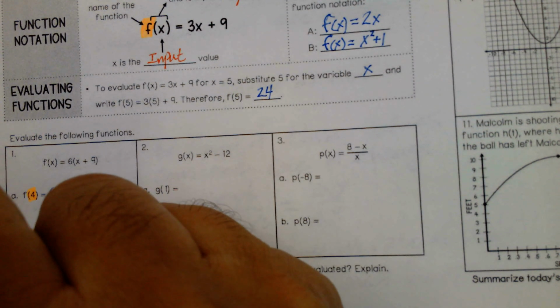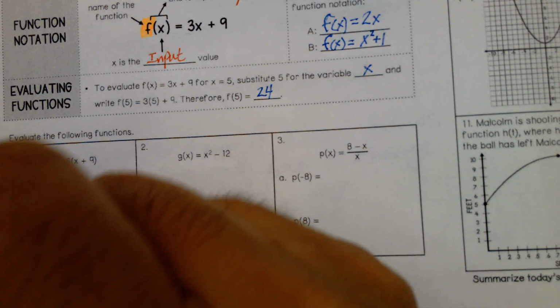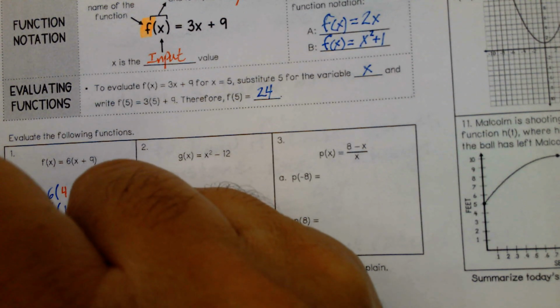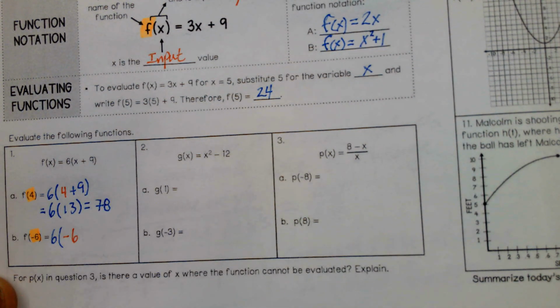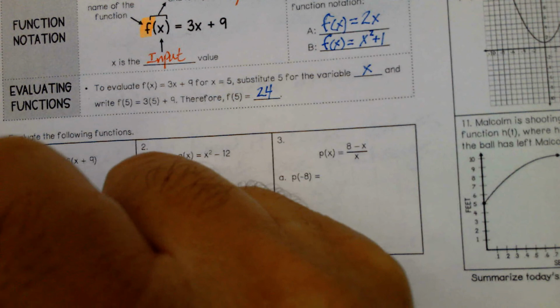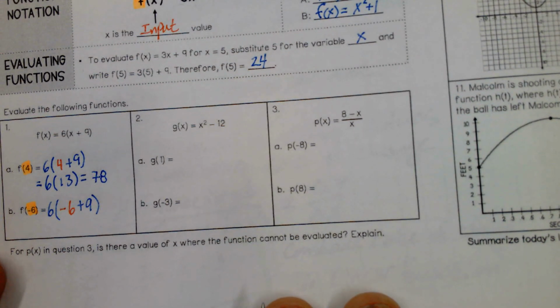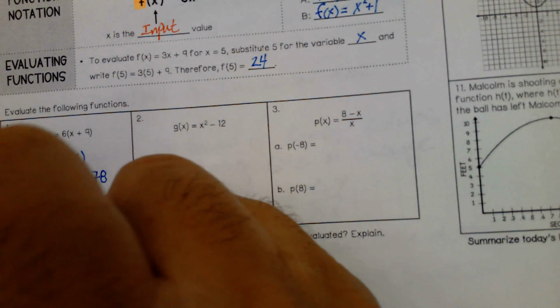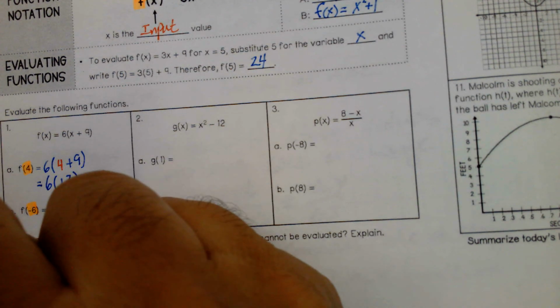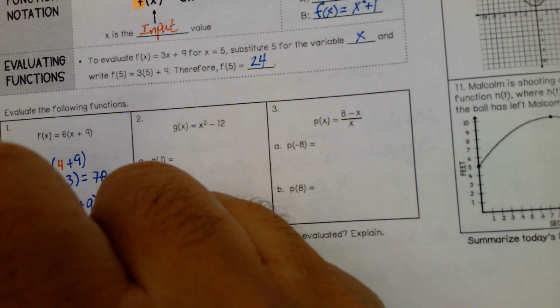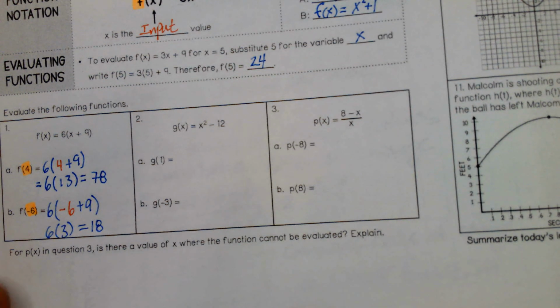6 parentheses, instead of x we put -6, then +9. Let's see what that gives us. So that's going to be what, 3? So it's 6 times 3, 18. There we go.